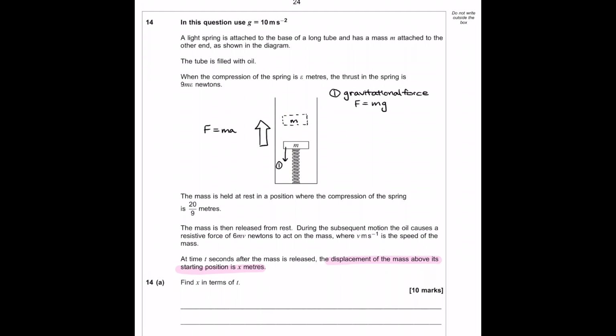Imagine you drop a ball into a jar of honey, then this viscous honey would resist the motion of the ball falling down. So it's the opposite. Now the mass is trying to go upward, but the oil filled in has a resistive force that hinders the movement of the mass.